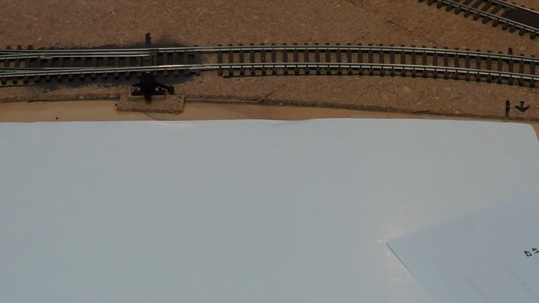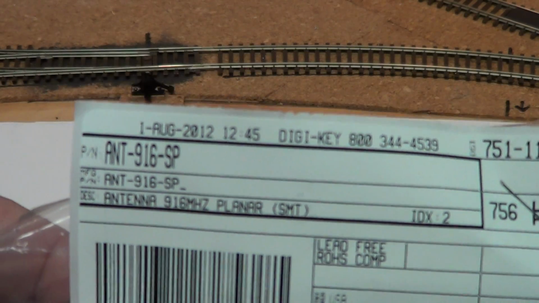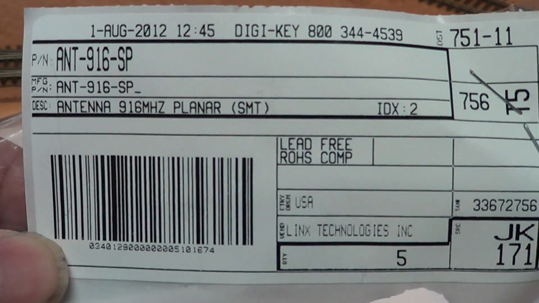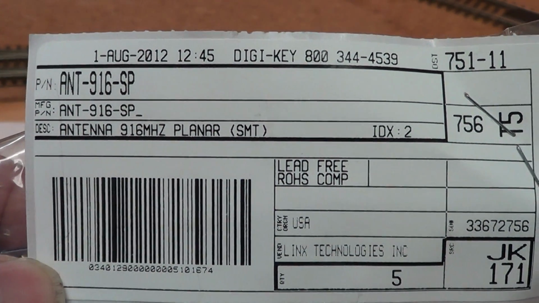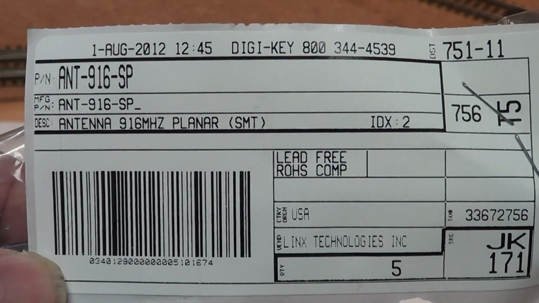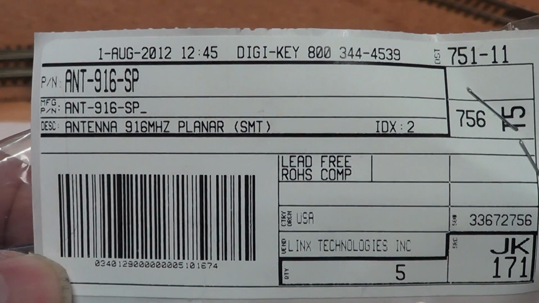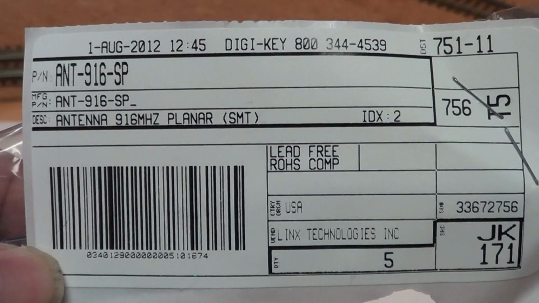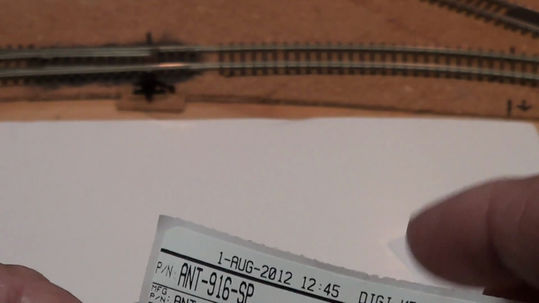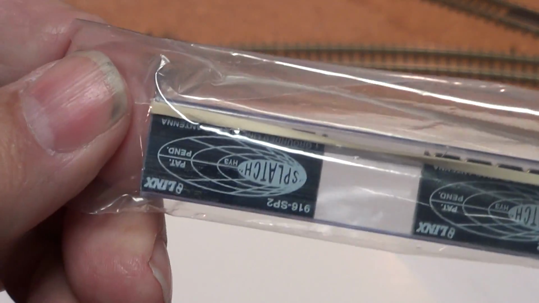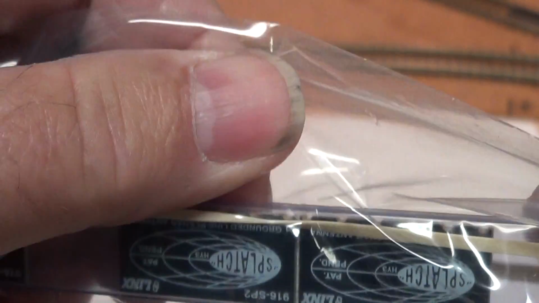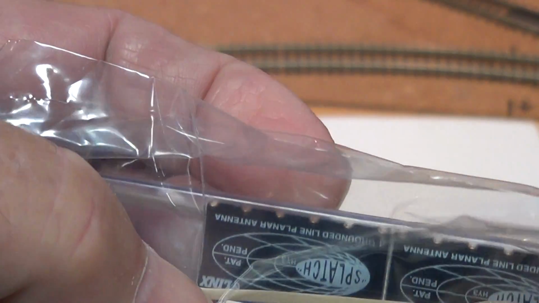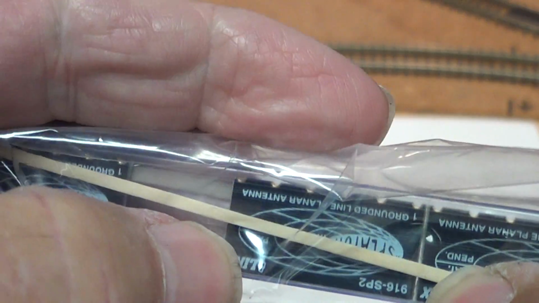Now, what is a swatch? I'm going to hold this up here, right like this, and you can hit the pause button. That is the parts order number from DigiKey for the internal antenna for the swatch. I'll open this up, and there is the internal antenna. You have to see those little notches. Get the rubber band out the way here. You see the little notches.